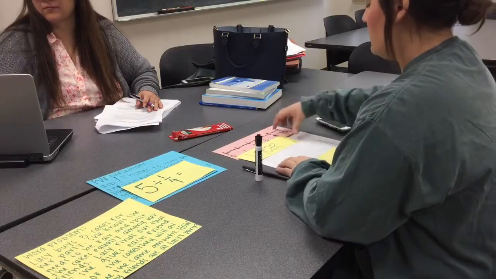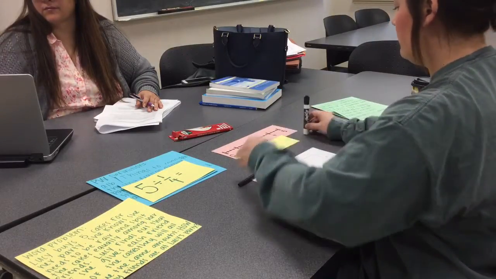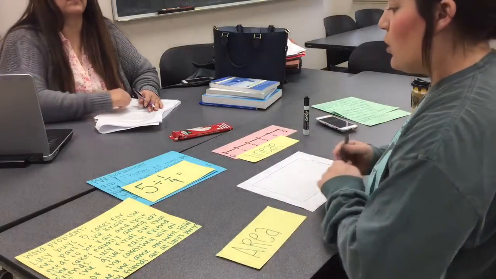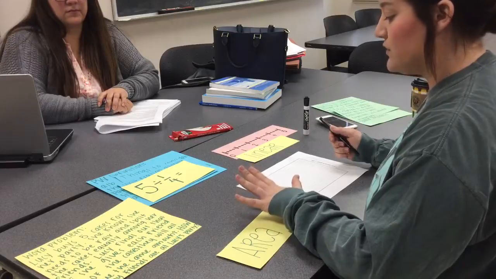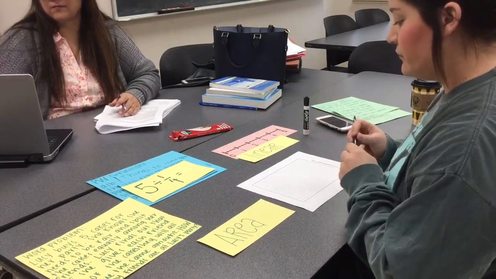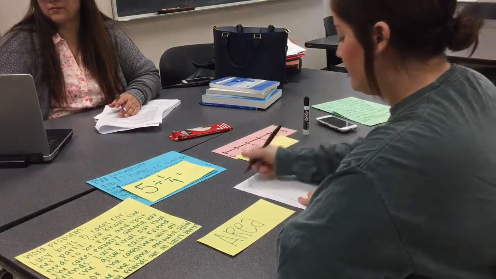So we're going to start by using our area model. Our whole is 1, but we have 5 cakes, so we know we have 5 wholes. For our area model, we need to draw our 5 cakes.